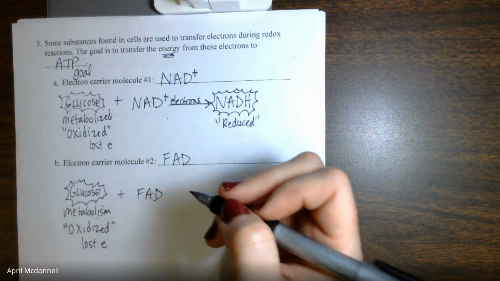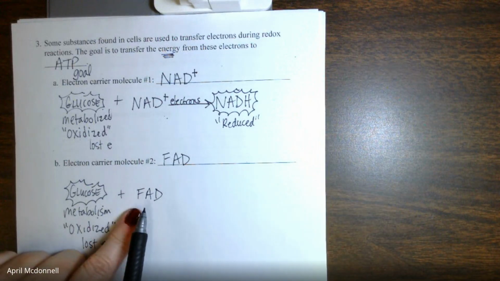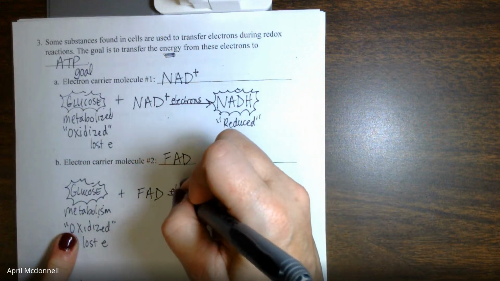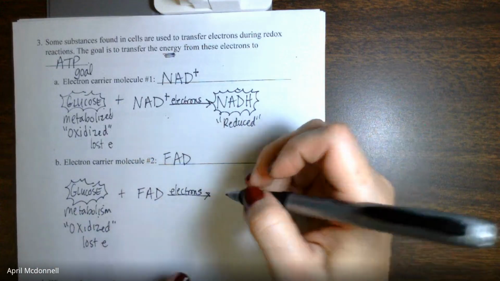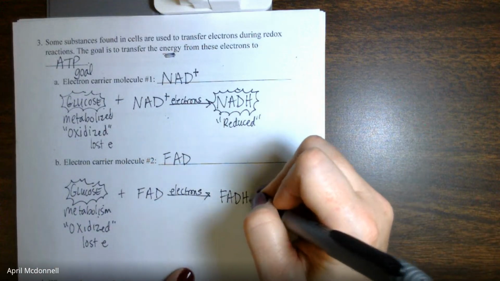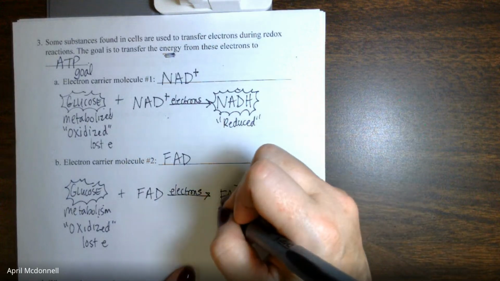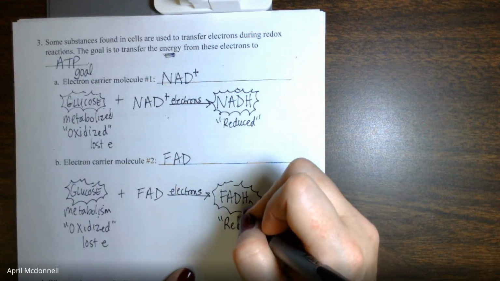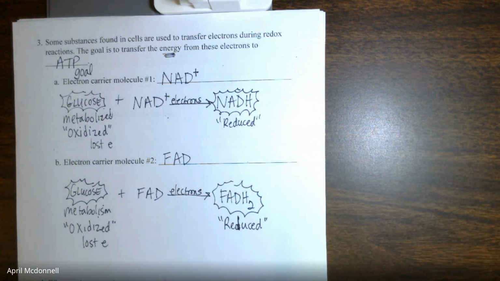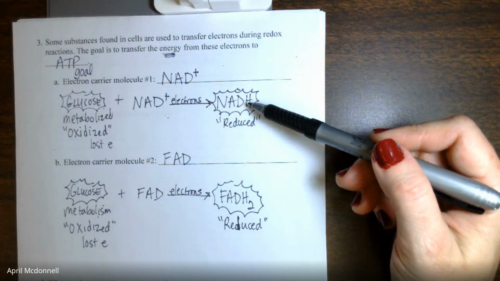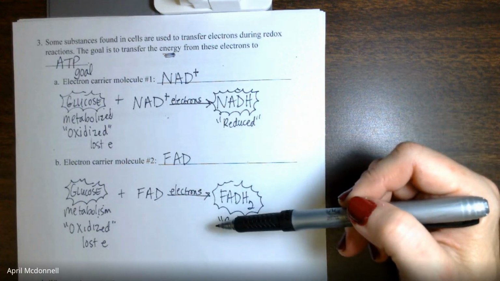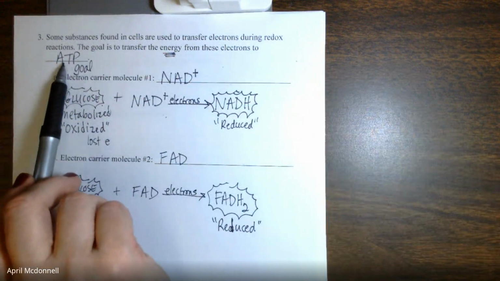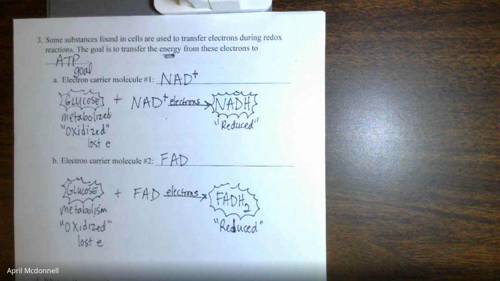This molecule is called an electron carrier because when it picks up the electrons that are lost from glucose, then it becomes FADH2. Please recall that all the energy that is now found in NADH and FADH2 will be all transferred to ATP during the process.